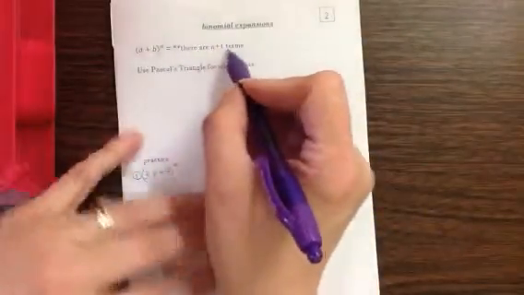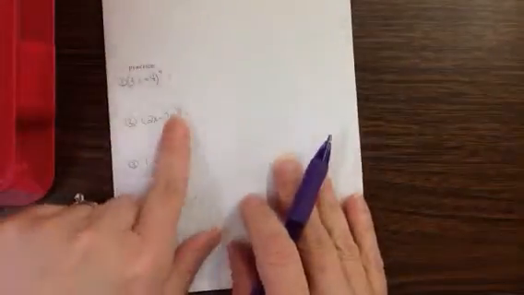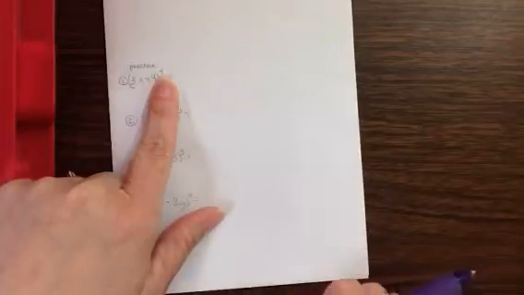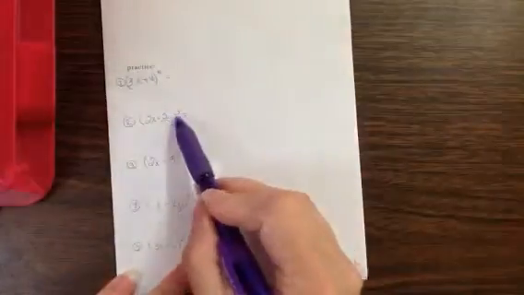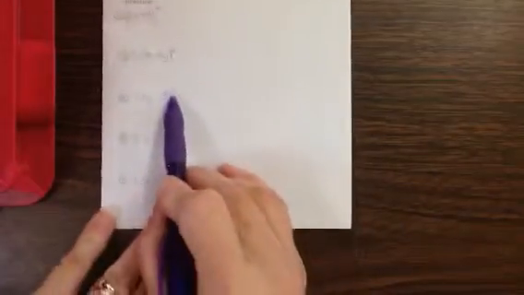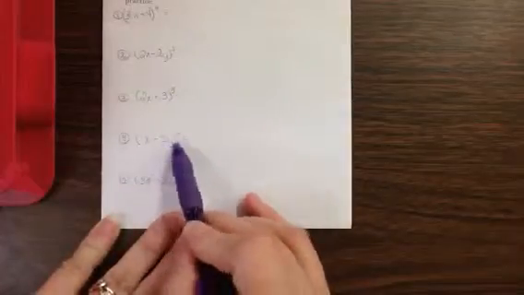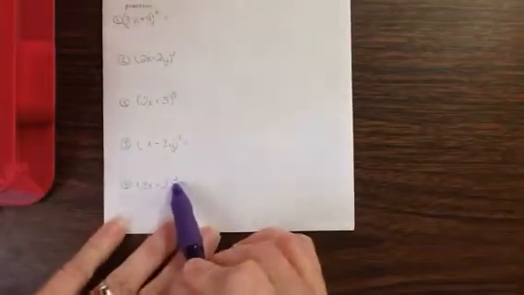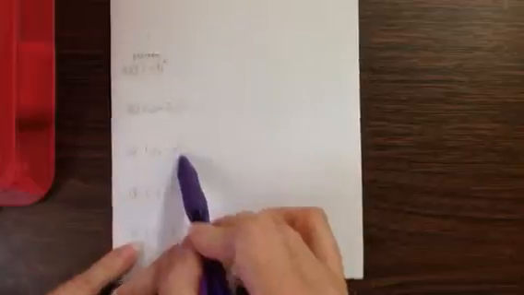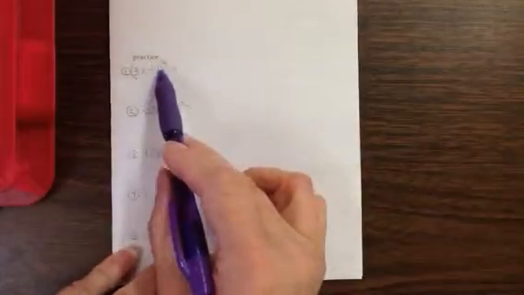There are n plus 1 terms. So in other words, down here, this one is a 4th power, so it's going to have 5 terms. This one will have 4 terms, 6 terms, 5 terms, 4 terms. So you're going to have one more term than your power. Okay, and each term has 3 parts to it.